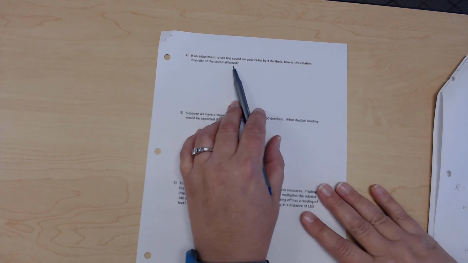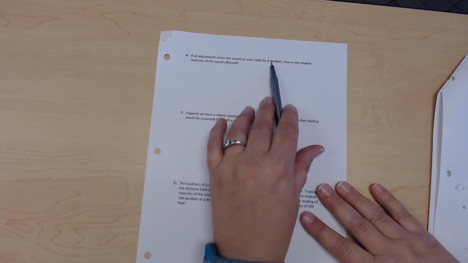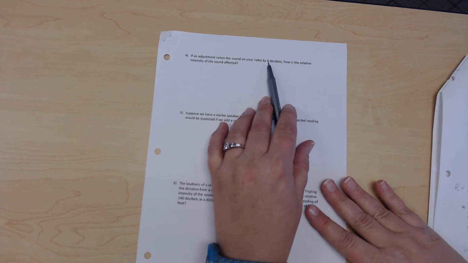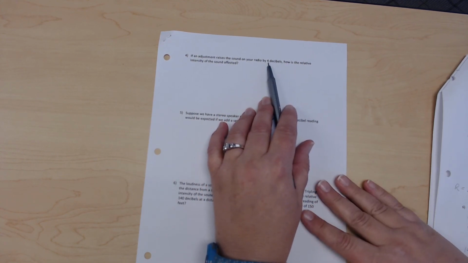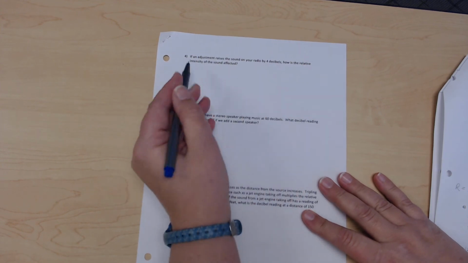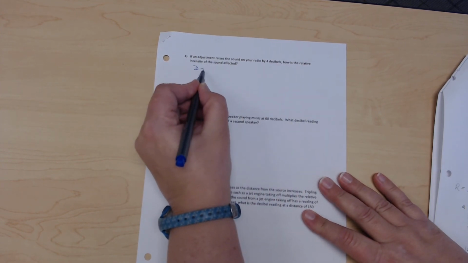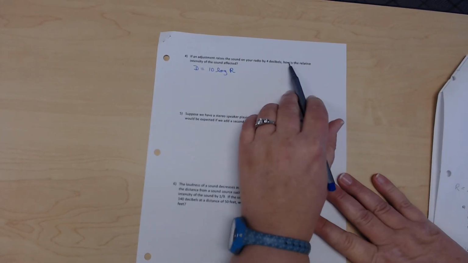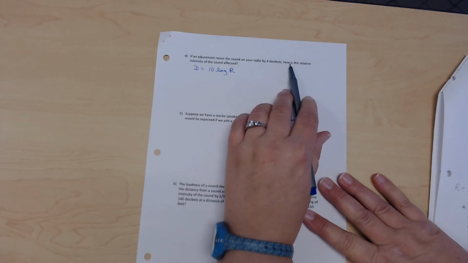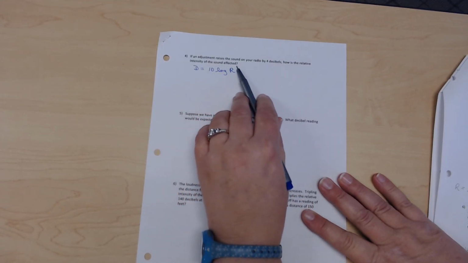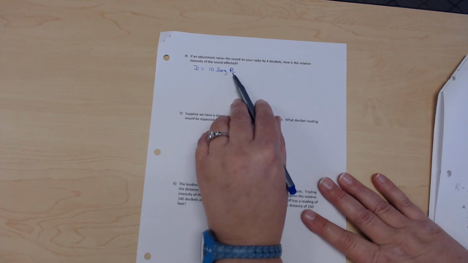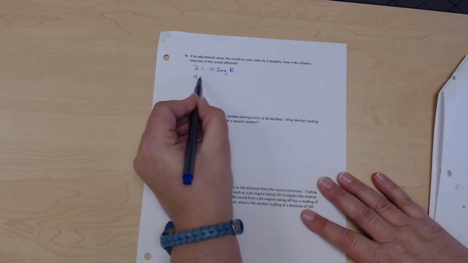Basically, this is a fancy way of saying, 4 decibels is what relative intensity? That's what they're trying to get us here. So we want decibels equals 10 log of relative intensity. How is the relative intensity of the sound affected? We're trying to figure out what's happening here with the R. We know the decibels is 4.